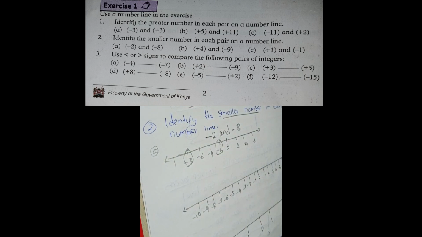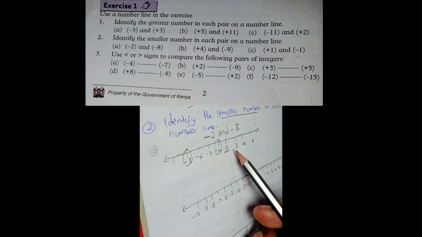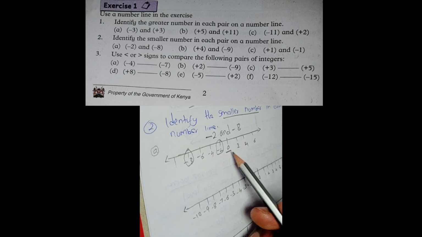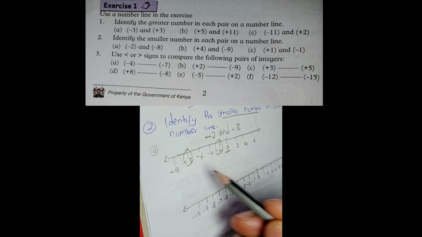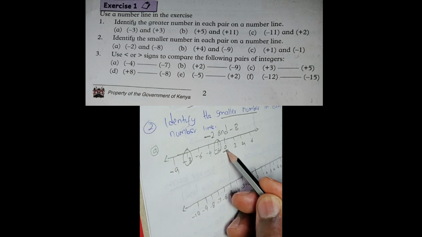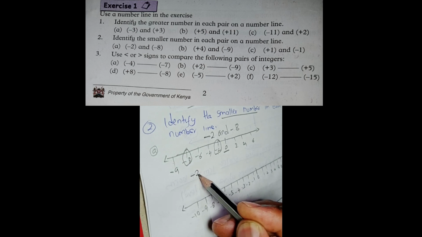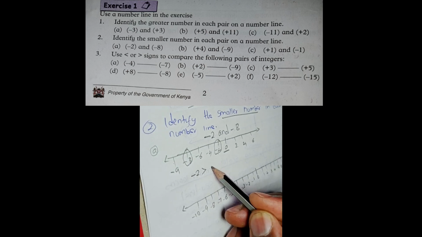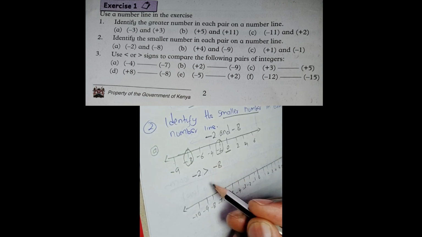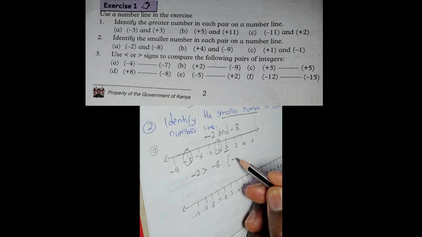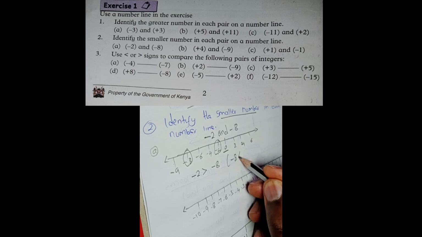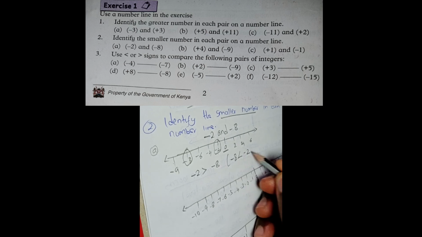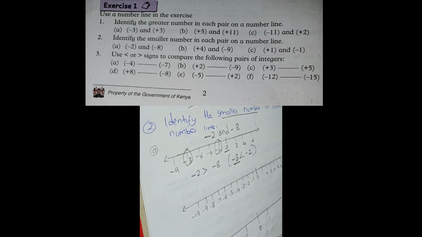Now, when it comes to negative and negative, we take the number which is near the reference point, or 0, as being greater than the one on the far end. Because negative 2 is the one closer to 0, negative 2 is greater than negative 8. That means negative 8 is less than negative 2. So this negative 8 is the smaller one.